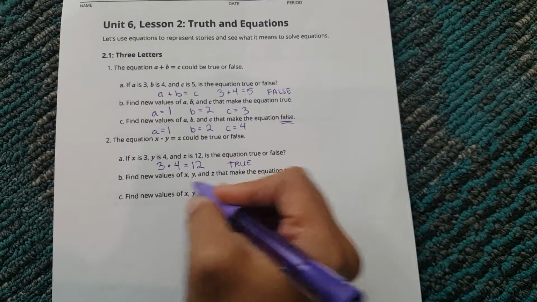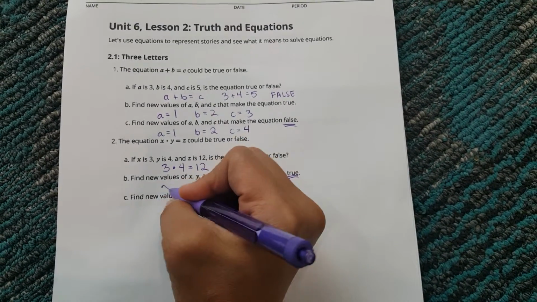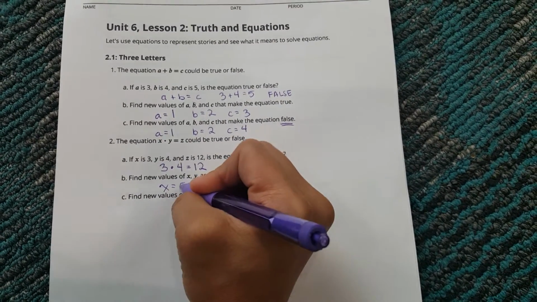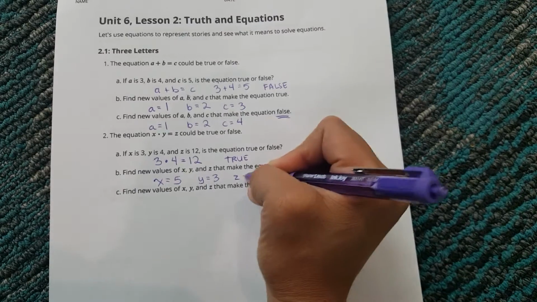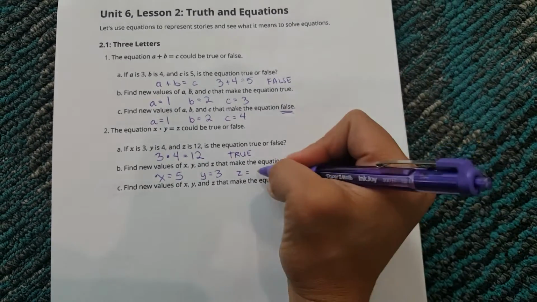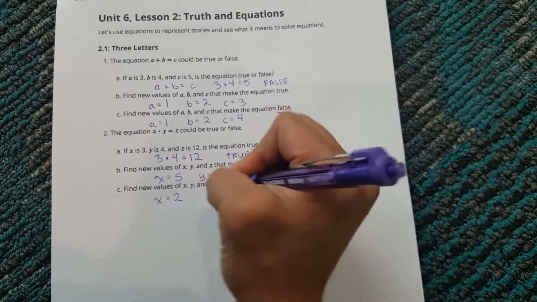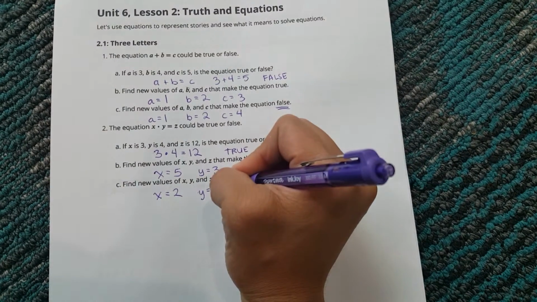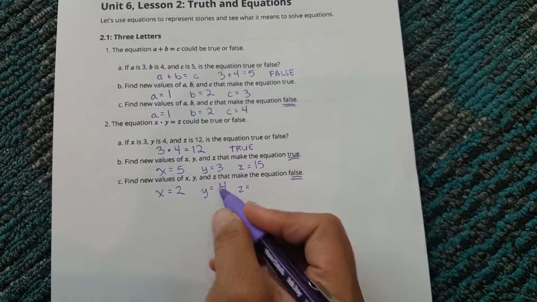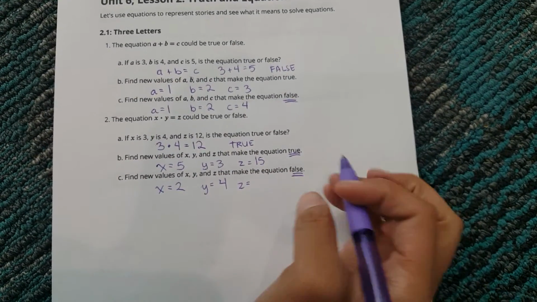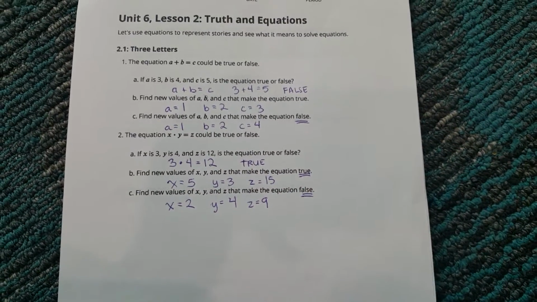So same idea, we're going to be doing the same for X, Y, and Z, except now looking for one that makes it true and one that makes it false. So let's say that X can be equal to, let's say 5, Y equal to 3, and if that's the case, Z, to make this true, would have to be 15. Here, to make it false, if we do X is equal to 2, Y is equal to 4, and Z we know should be 8, because 2 times 4, X times Y, is 8, but since we want to make the statement false, then we're going to say maybe 9 instead. And that works for this.